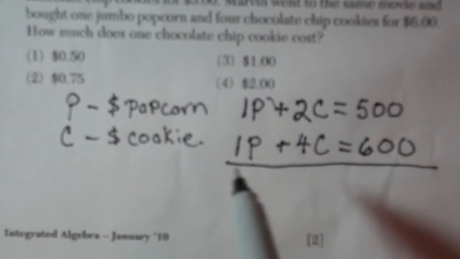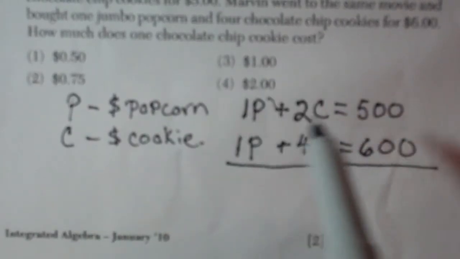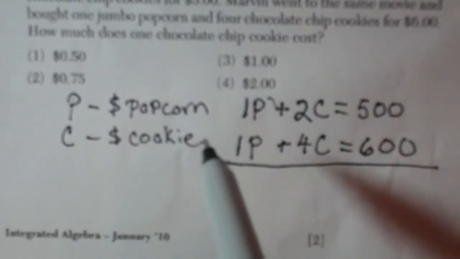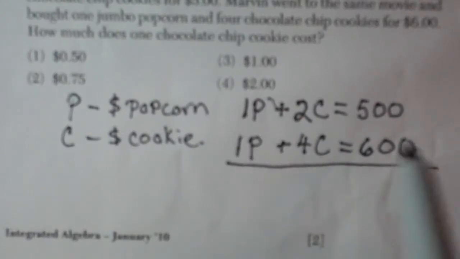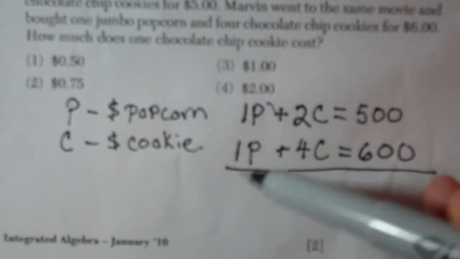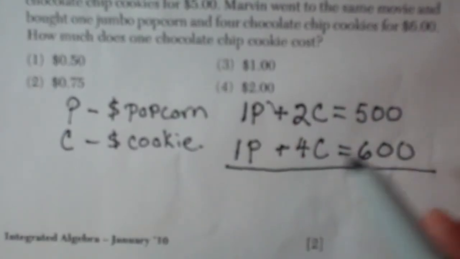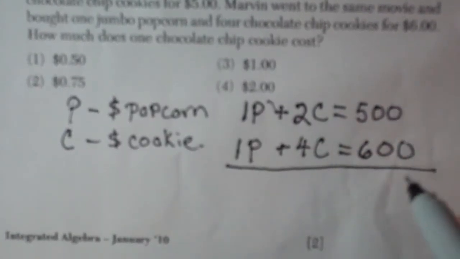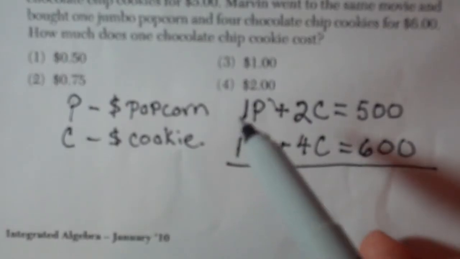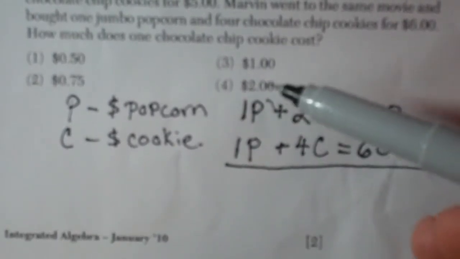In class, we said that we would take the coefficient from the one that we want to get rid of and multiply the entire top equation by that number, and multiply the entire bottom equation by the coefficient of the other. In this case, however, the coefficients are already the same. So if I want to get rid of the p's, I would multiply the entire top equation by 1 and the entire bottom equation by 1. When you multiply something by 1, nothing changes, so we're okay to just subtract now.